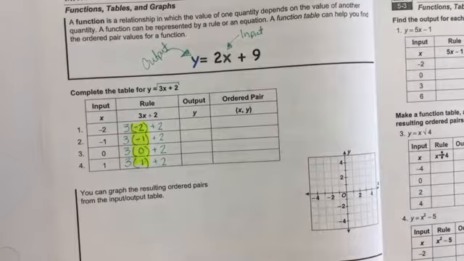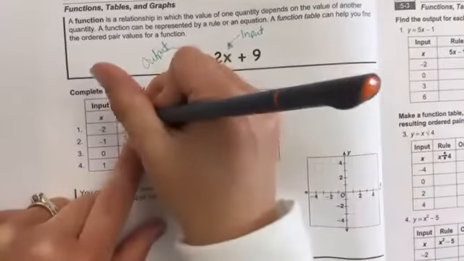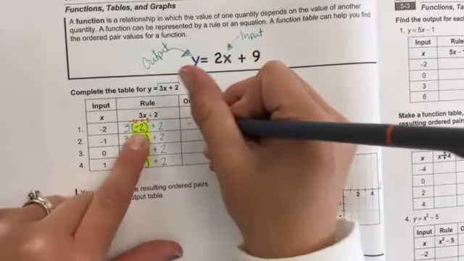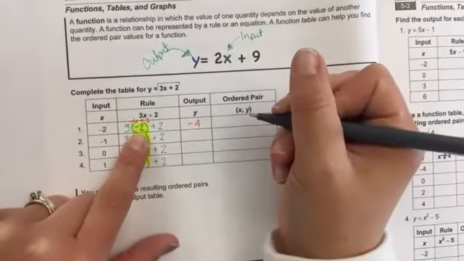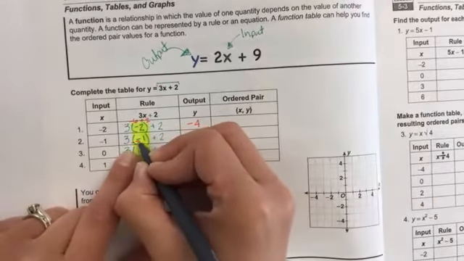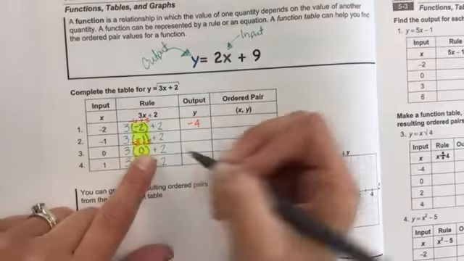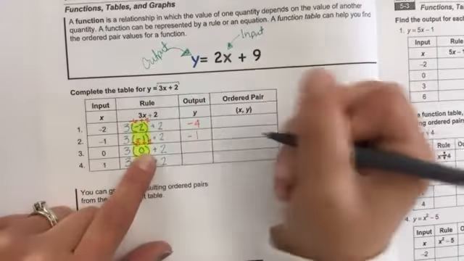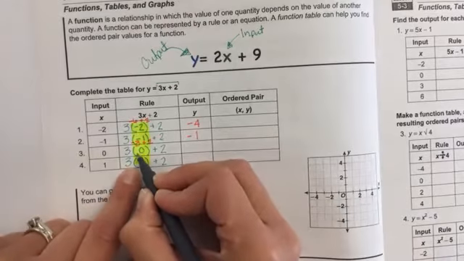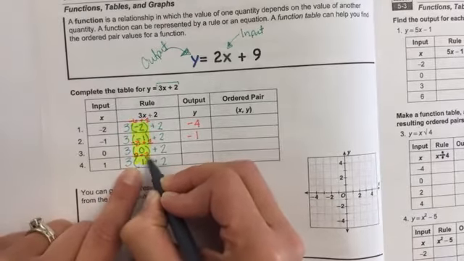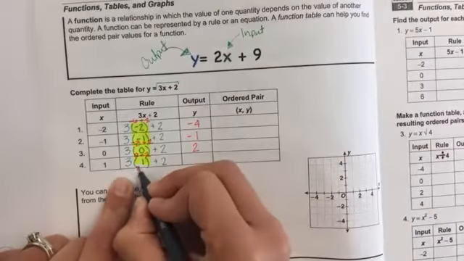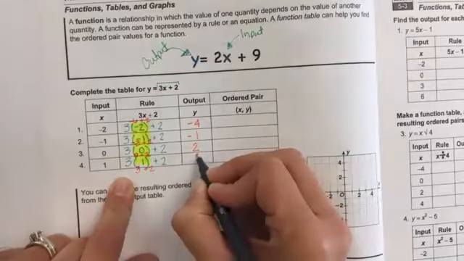So we have 3 times -2, which would give us -6. -6 plus 2 would give you an output of -4. 3 times -1 is -3. -3 plus 2 is -1. 3 times 0 is 0. 0 plus 2 is 2. 3 times 1 is 3. 3 plus 2 is 5.